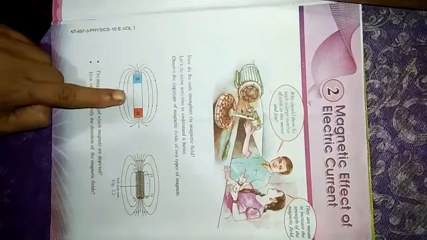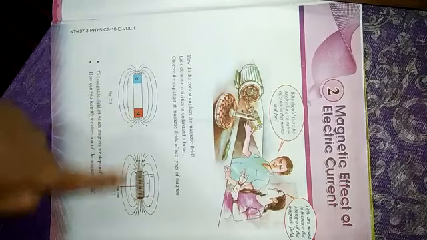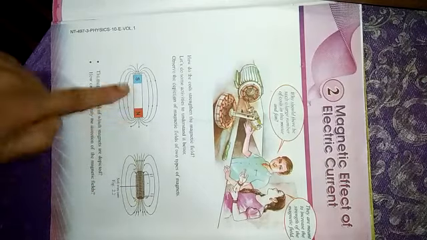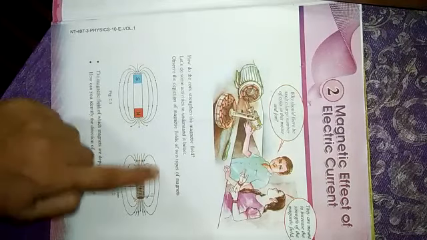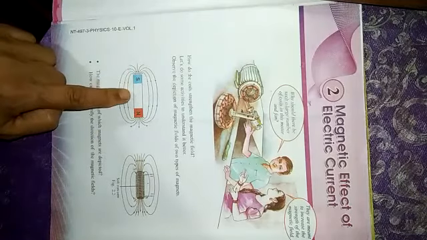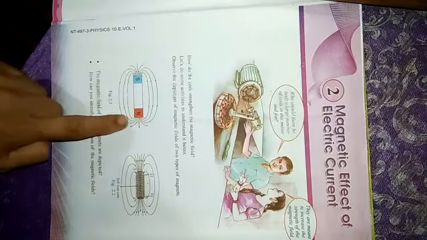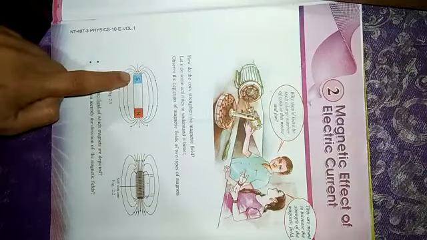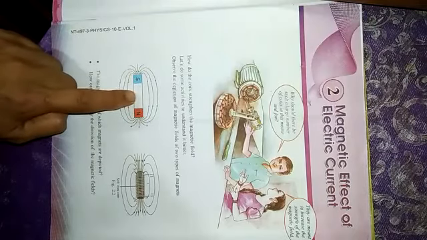Okay, and here in the second part, a picture is given. Two similar pictures are given here. In the first figure, you can identify the poles, north and south pole. It is like a bar magnet. A bar magnet is given in the first picture.